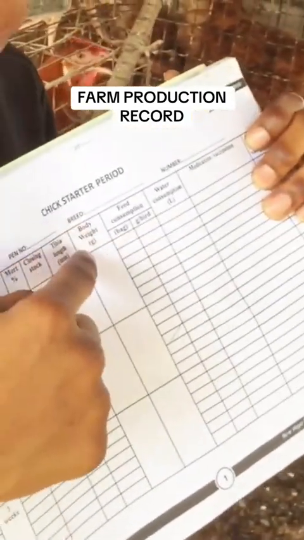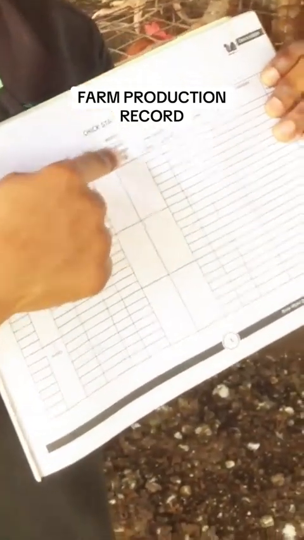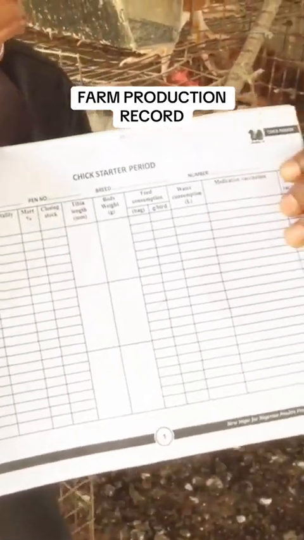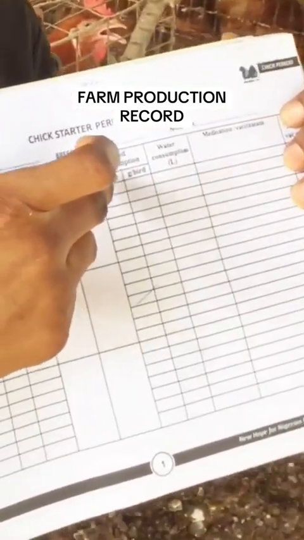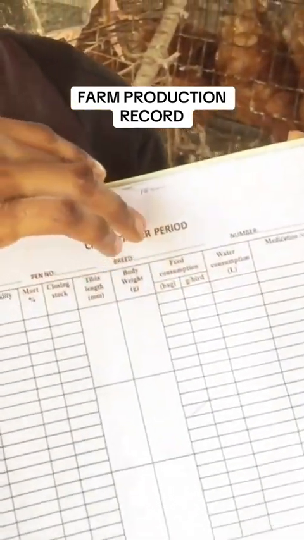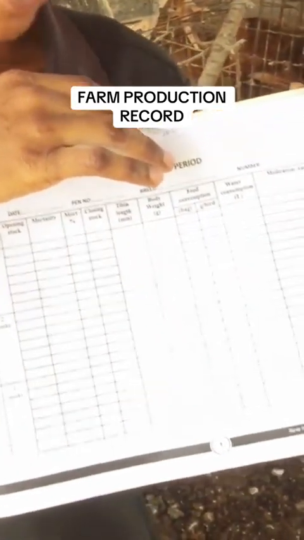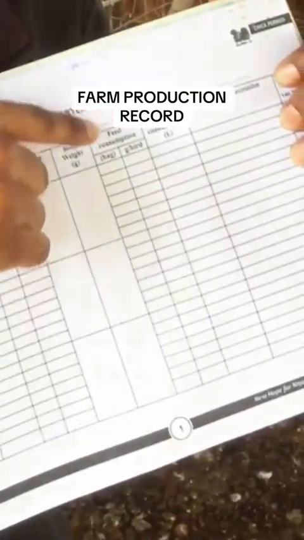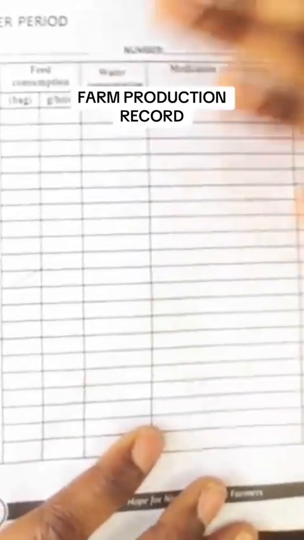The tibia length, this one is not necessary. The body weight per gram. So when your birds are growing, you need to weigh them. This is the first week, the second week, the third week. You weigh them every week. So the next column here is the feed consumption. This is in bag and per gram. That's why I used to say always measure your feed every day. If you are giving them 11 grams of feed per day, write it. And if it is 10 bags, 20 bags for people that have larger capacity, you write it there. Water consumption in liters. So how many liters of water are you giving them in a day? If you have given them 100 liters in a day, 1,000 liters, 5,000 liters, just write it there.